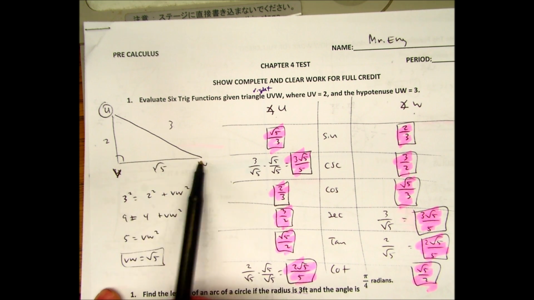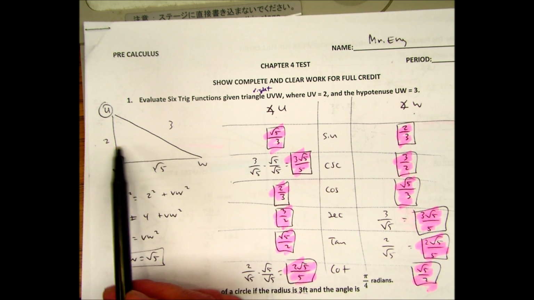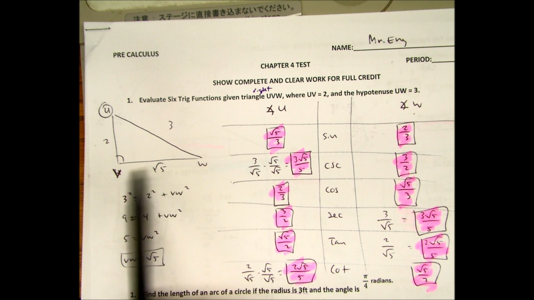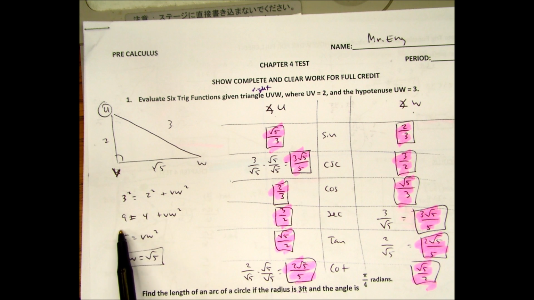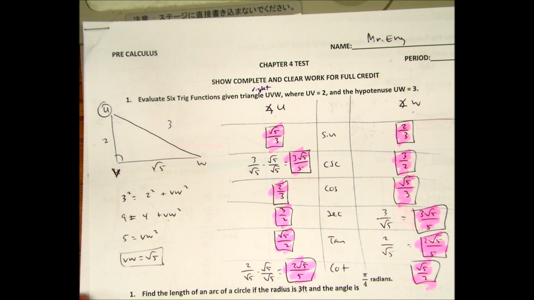Notice I'm missing the third side here. This is not the hypotenuse, so 2 squared plus this squared equals the hypotenuse squared, which is 3 squared. So 9 equals 4 plus VW squared. Subtract 4, take the square root, raise your hand if you got the square root of 5.